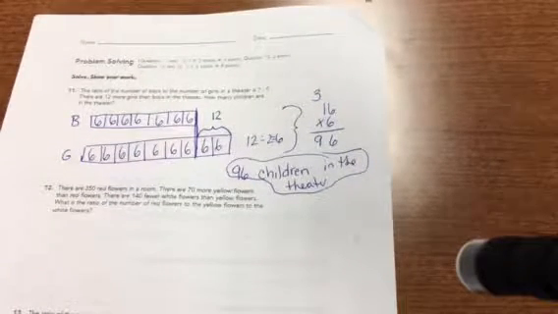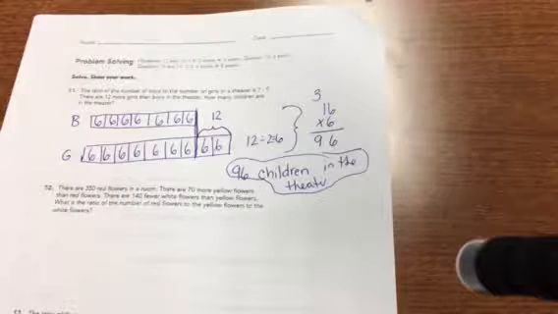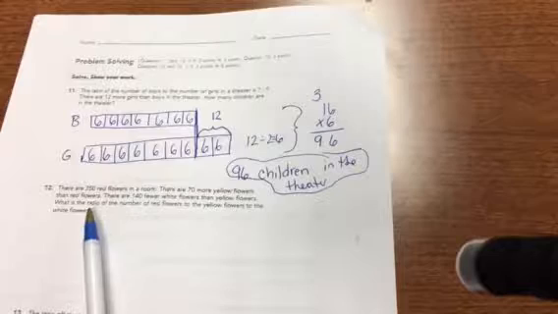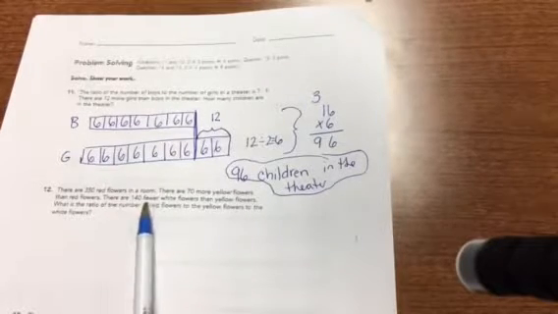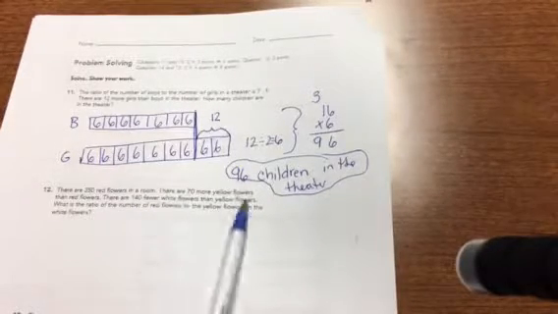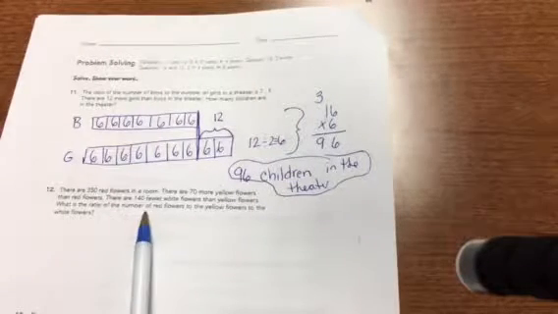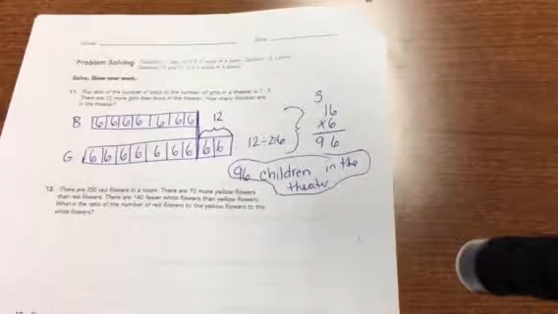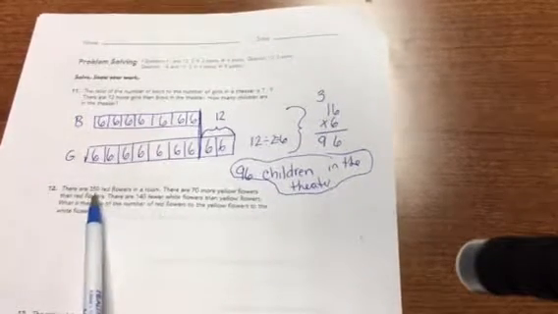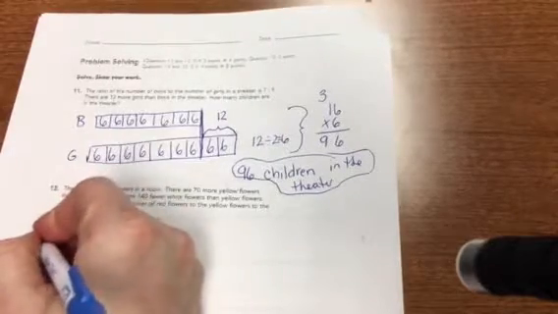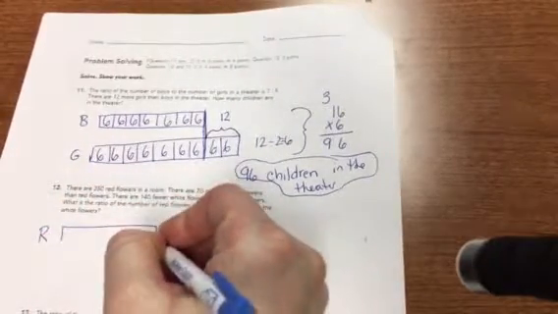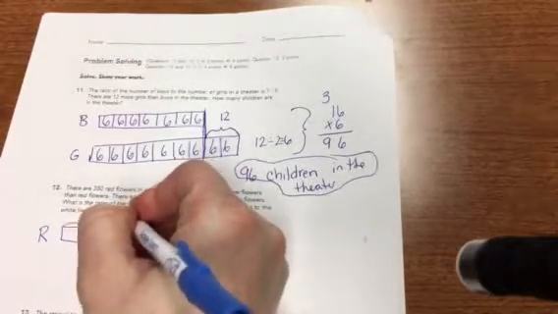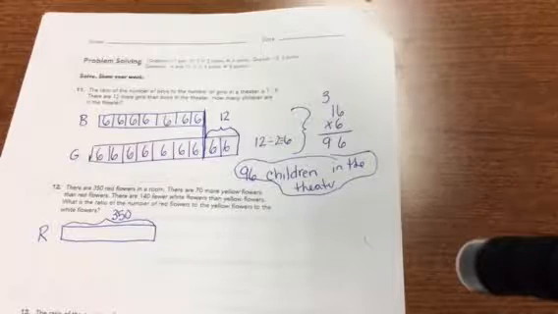All right, looking at number 12. There are 350 red flowers in a room. There are 70 more yellow flowers than red flowers. There are 140 fewer white flowers than yellow flowers. What is the ratio of red to yellow to white flowers? So it first tells me there are 350. So I'm going to draw my bar and label this 350. There are 350 red flowers.